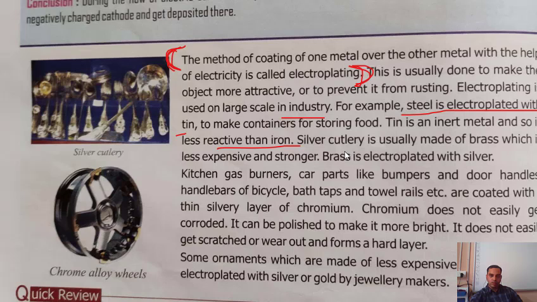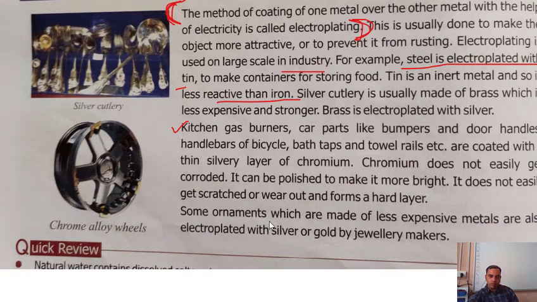Cutlery. Silver cutlery is usually made of brass, which is less expensive. Some of the examples are given here, like kitchen gas burners and all that. Now, some ornaments are made of less expensive metal. These are also some examples given here. Okay, in the jewelry industry also it is used.